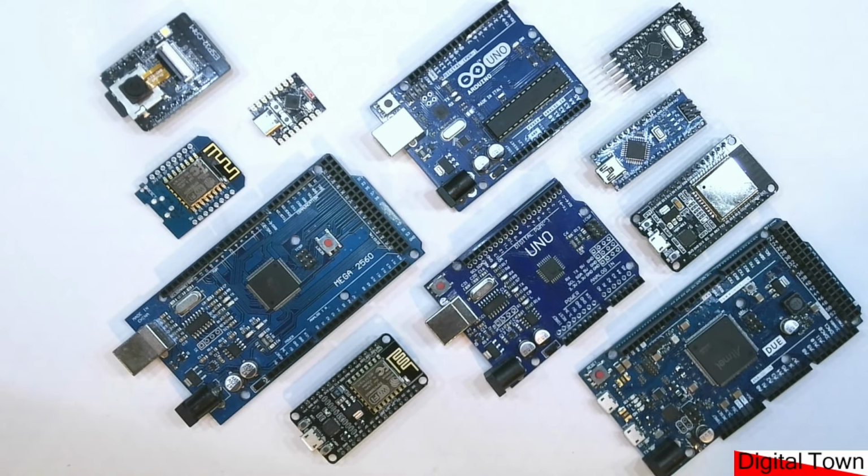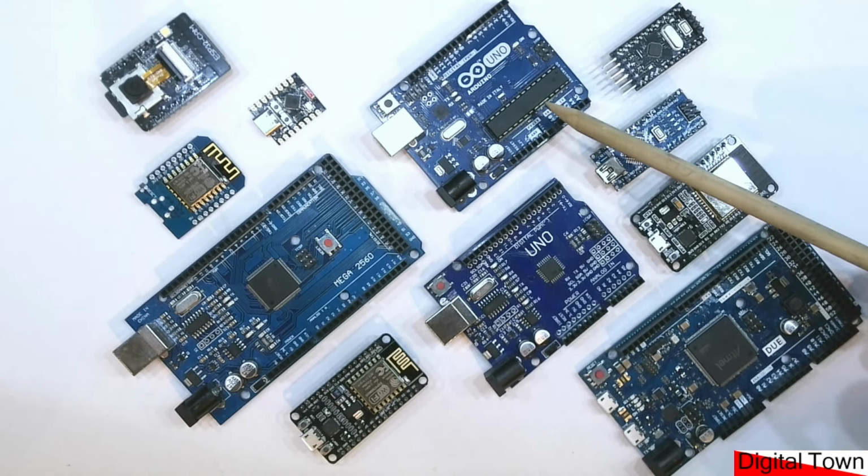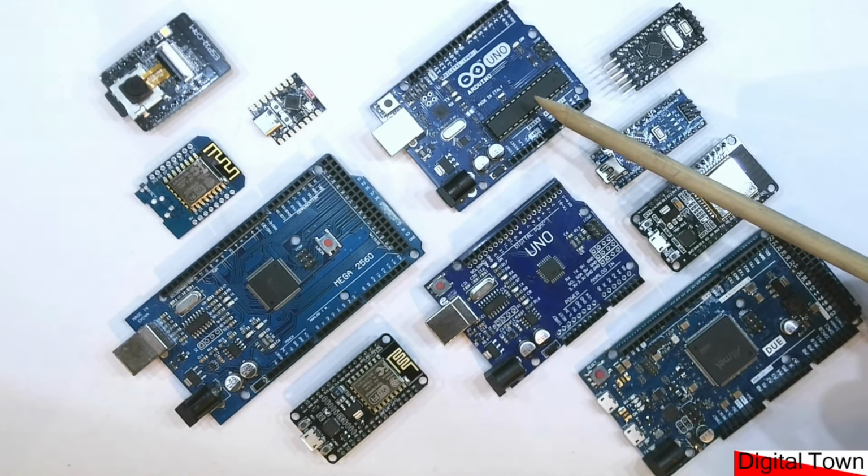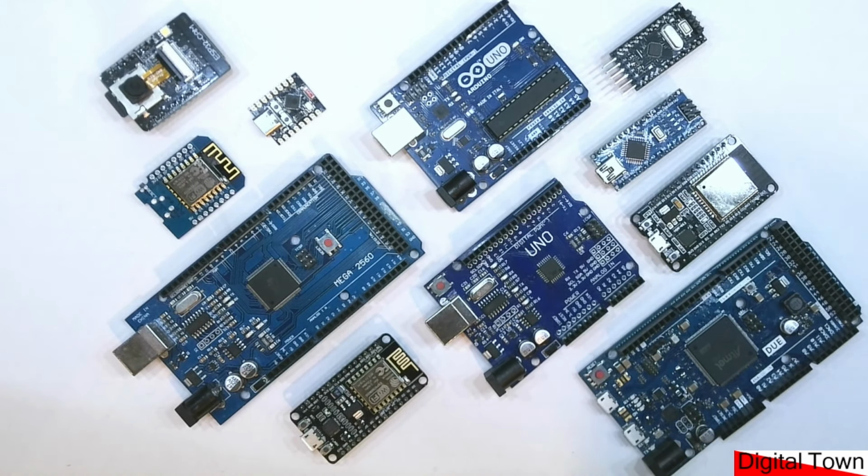Now, when it comes to the Arduino, there's often a little bit of confusion. There is Arduino, the board, and then there is the Arduino IDE, that is the software that is used to write the code to control these boards. Now, for these tutorials, the board that I will be using is the Arduino Uno.